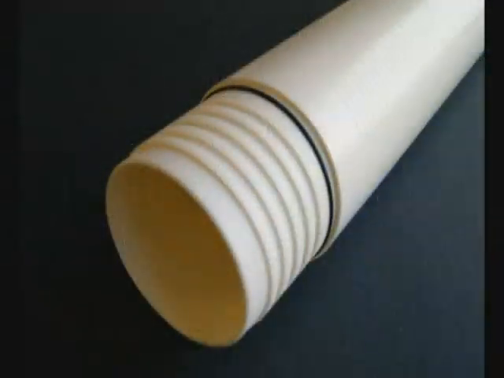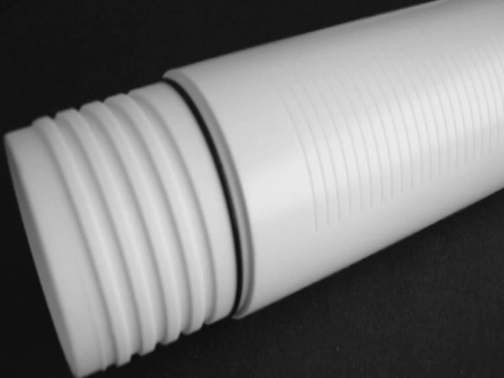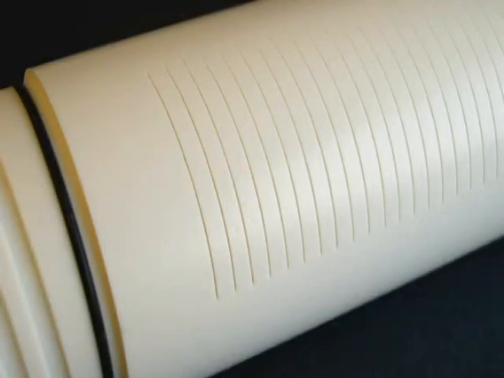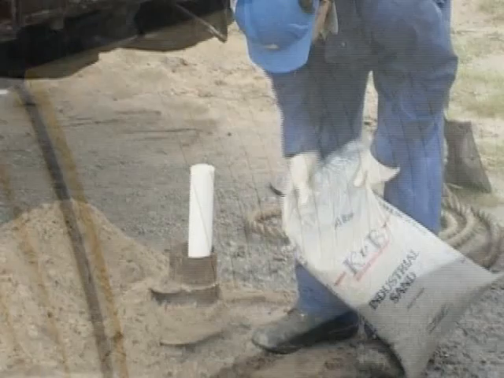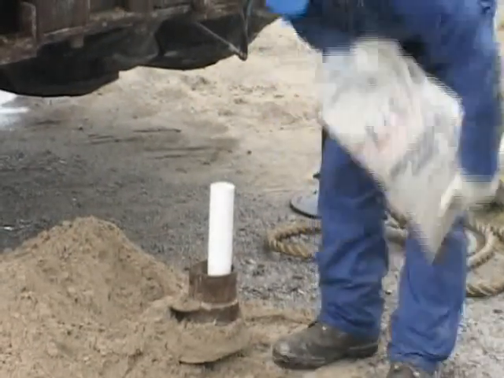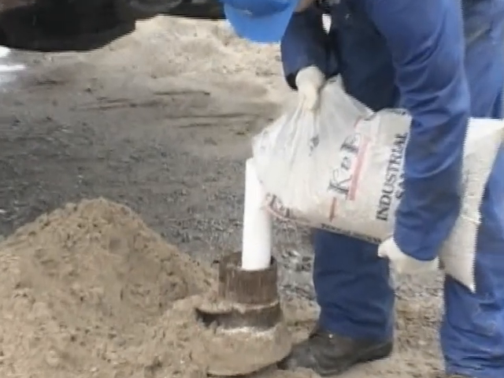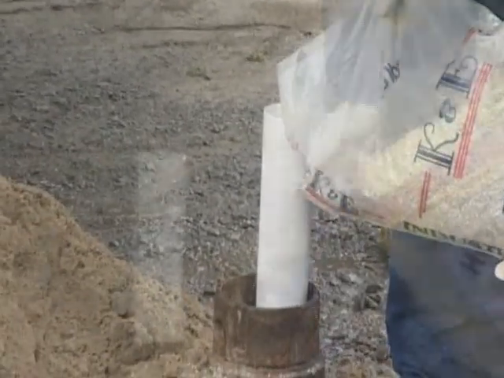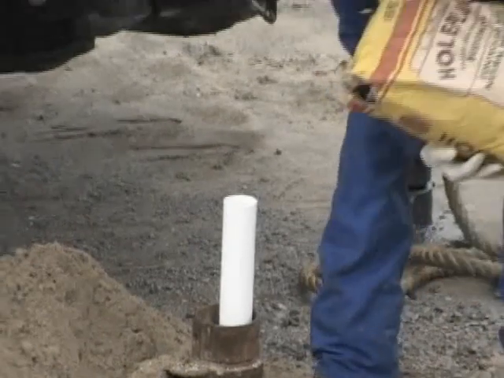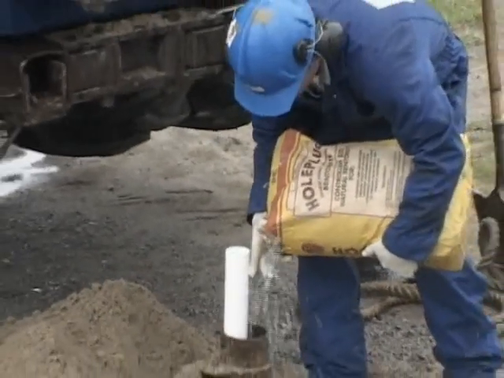Shown here is a section of the monitoring well flush joint casing. Note the black O-ring seal and fine slots, which permit only water to enter the monitoring well. The annular space between the auger string and the well screen is filled with sand to ensure sediment-free samples. The remainder of the annular space is now grouted as the auger sections are tripped out.